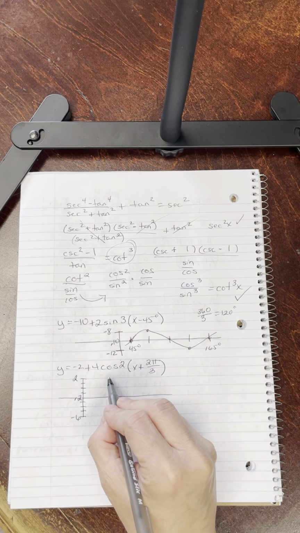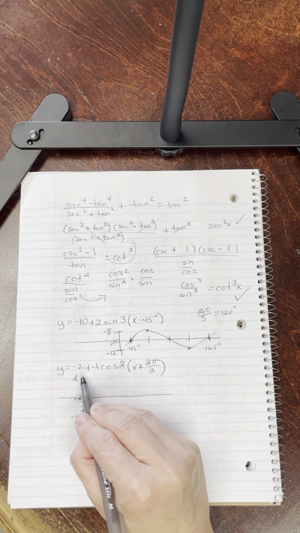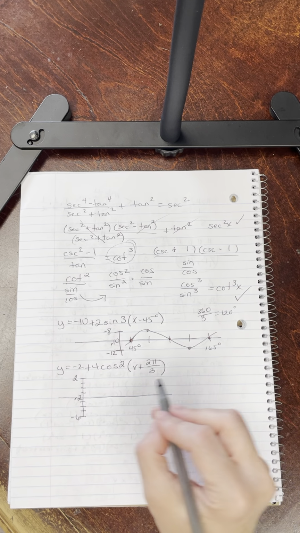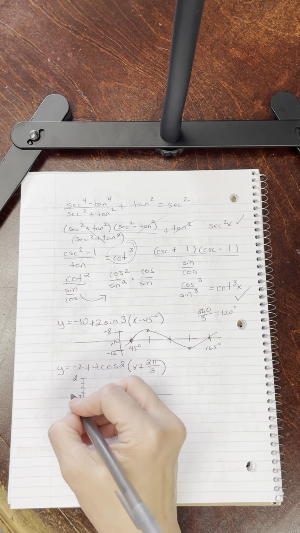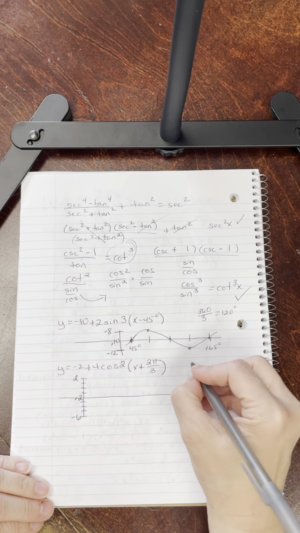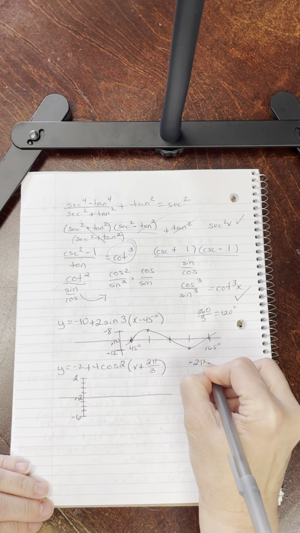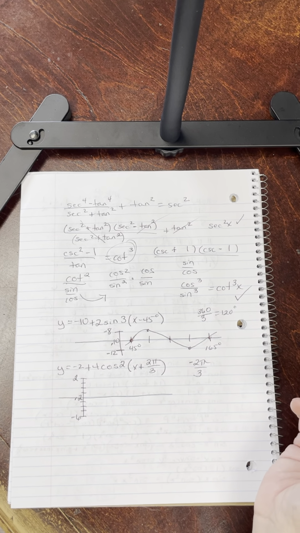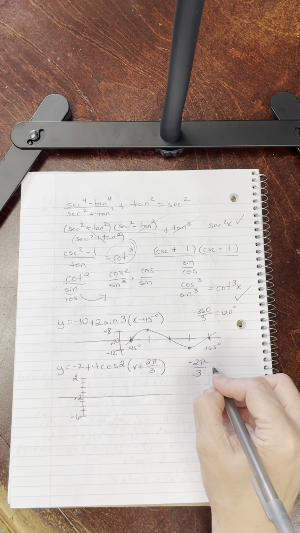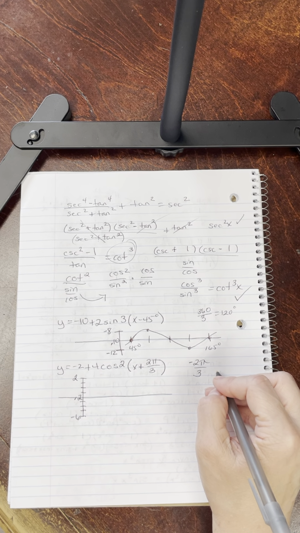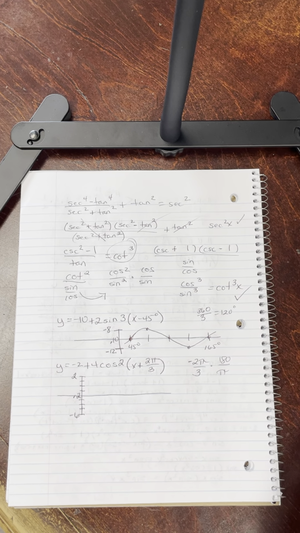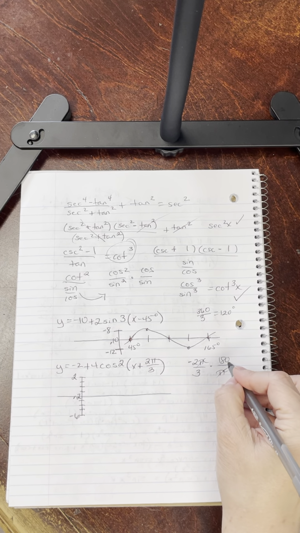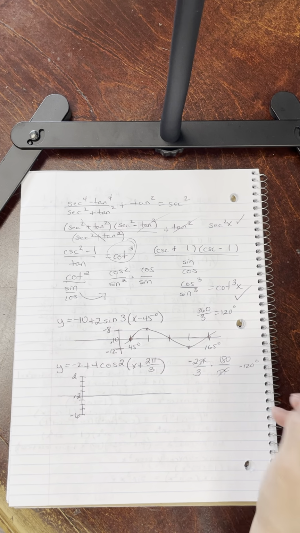Cosine means I'm either starting above or below. This is a positive, so I know I will be starting above at the 2. However, I'm not beginning at 0. I'm beginning at negative, pulling out of the parenthesis. I'm going to jot this for a second. I'll try to explain why. -2 pi over 3. Now, I have trouble thinking in radian, so I want to just mentally change this over to degrees. 3 goes in here 60 times, so this is -120 degrees.